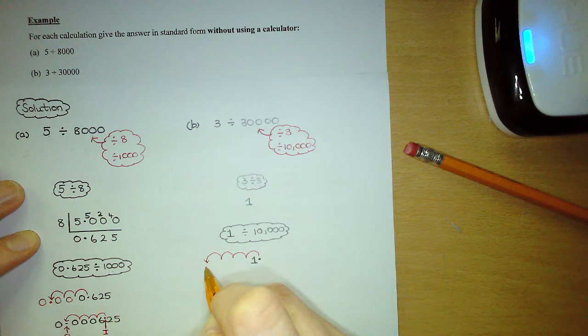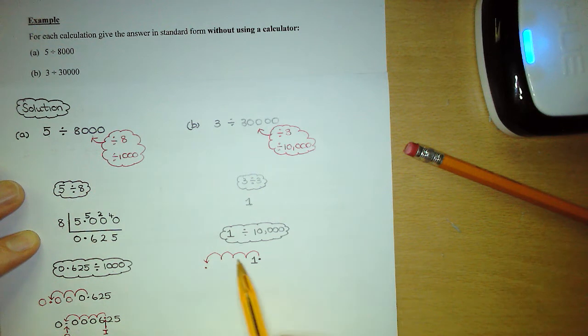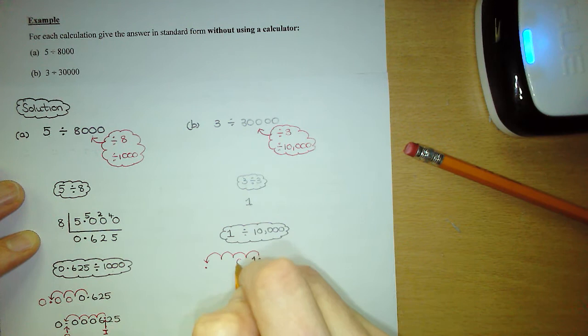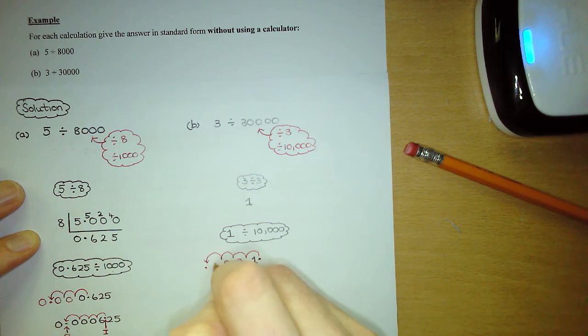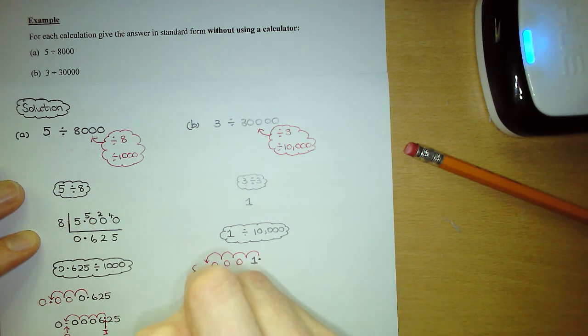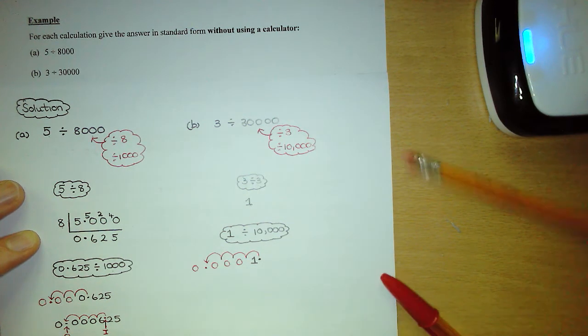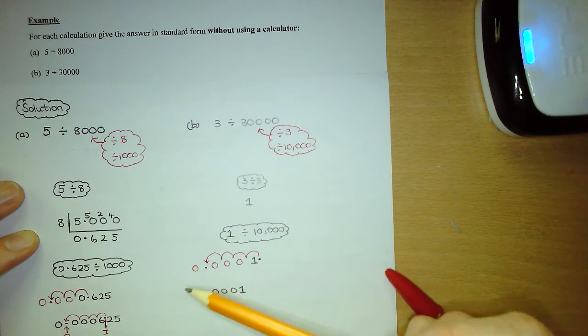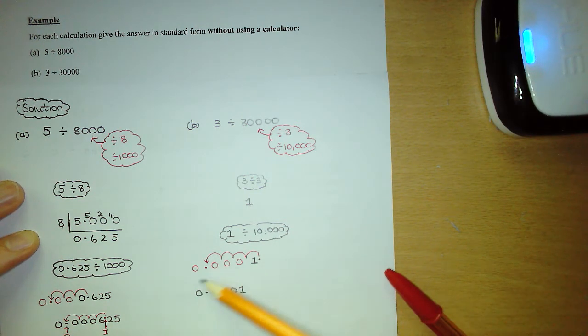So we're going to finish there. Every gap that there is, fill it in with a 0. So there's 1, 2, 3, and then we'll put a 0 in the units column. So our answer at the minute is 0.0001.